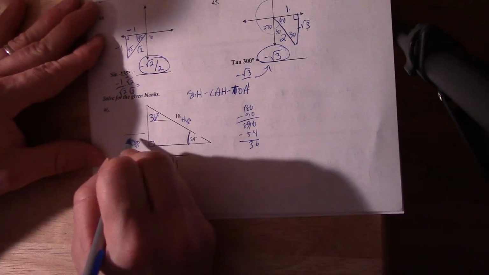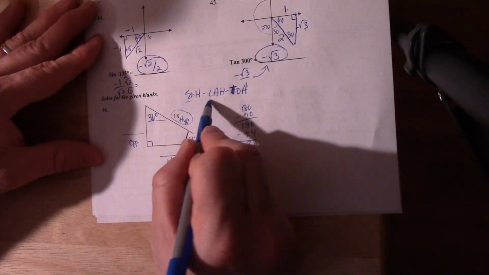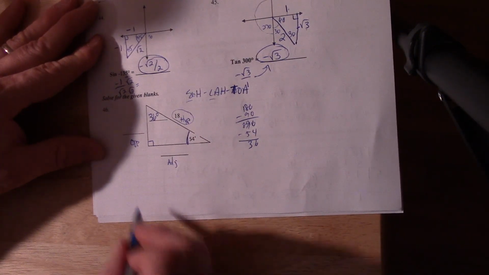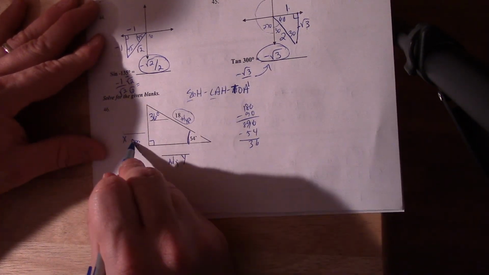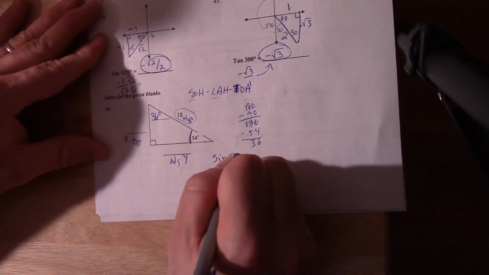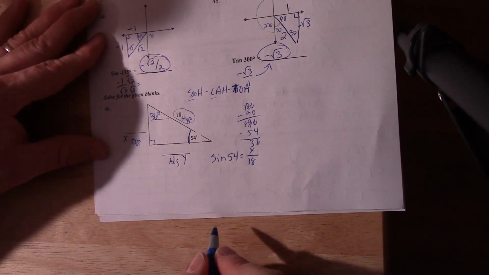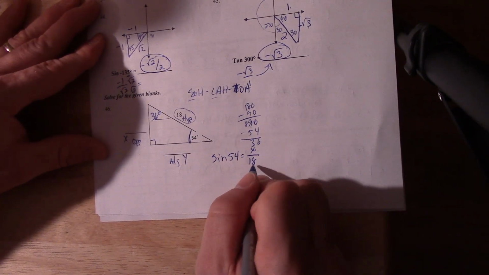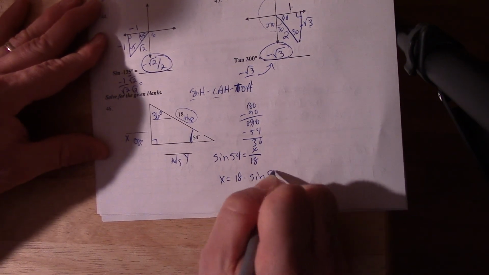And what am I going to do here? I'm going to use opposite over hypotenuse. I got to use the hypotenuse because that's given. So I'm going to be using sine and cosine here to find some values. Let me just label this x and this y. For the side opposite, I'm going to use opposite over hypotenuse. I'm going to use sine of 54 equals the opposite over the hypotenuse. And when the letter's up high, you multiply. X equals 18 times sine of 54.